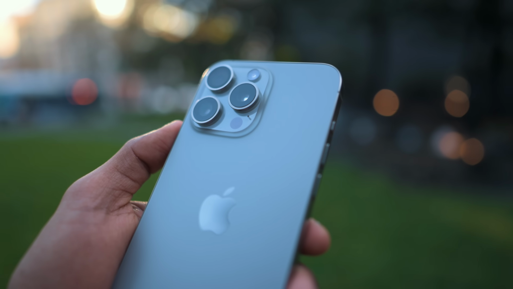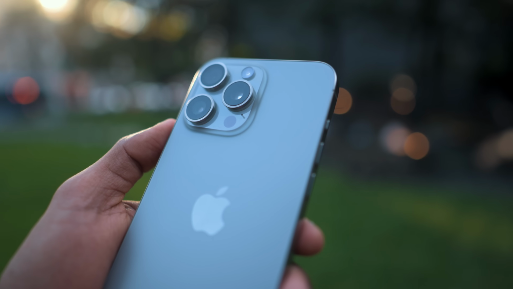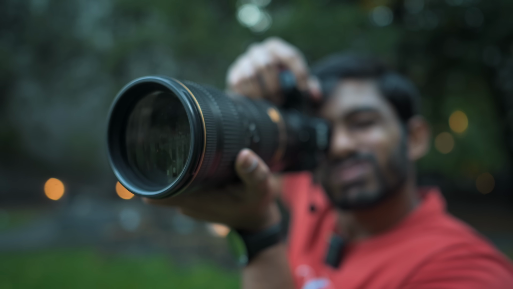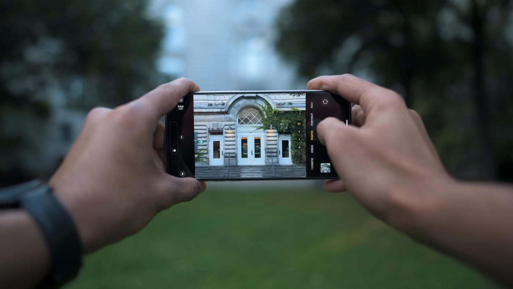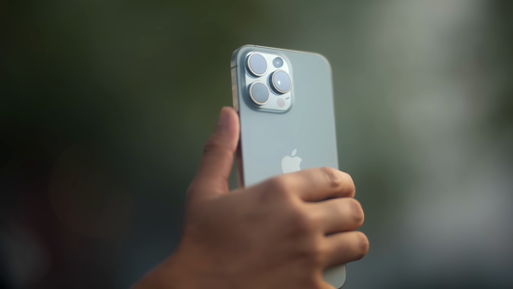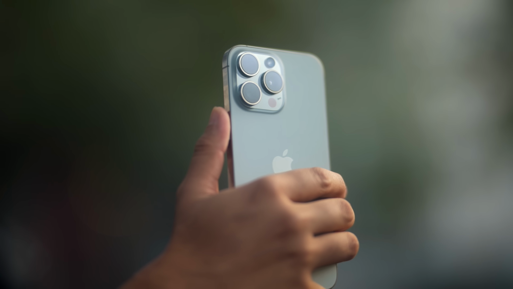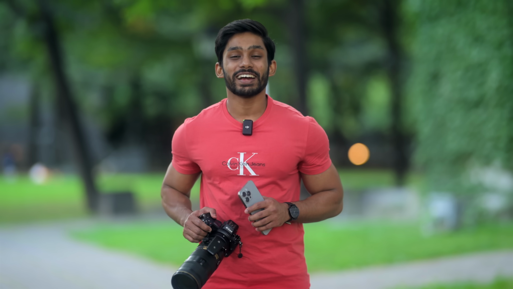Today in this video, I'm going to compare the 5x telephoto lens of the iPhone 15 Pro Max with a 120mm lens on a full frame camera. To keep the comparison fair, for most of the shots, we are going to avoid having shallow depth of field. All the images and videos you see in this particular video will be shot handheld to test the optical image stabilization. I'm super excited, so without wasting any time, let's get started.